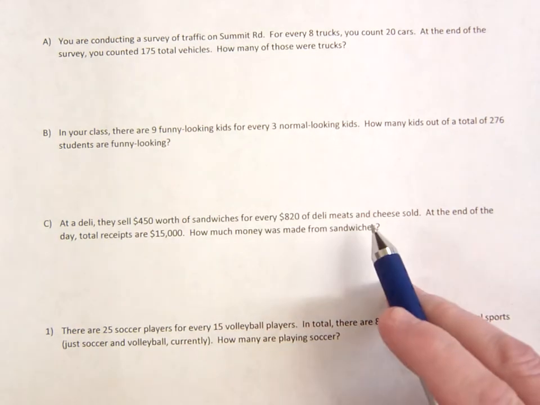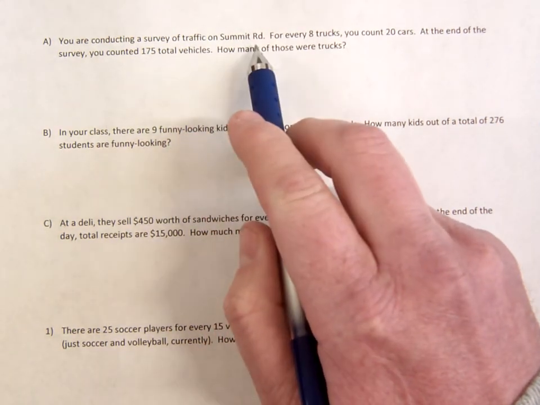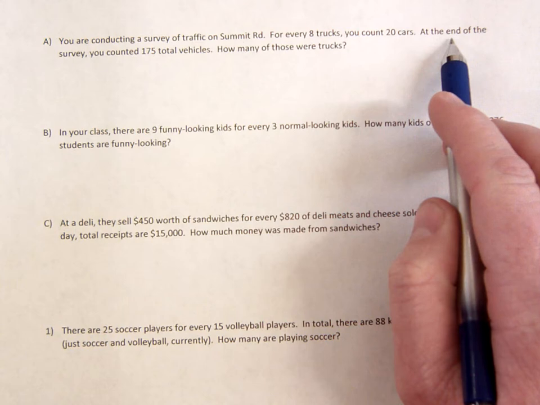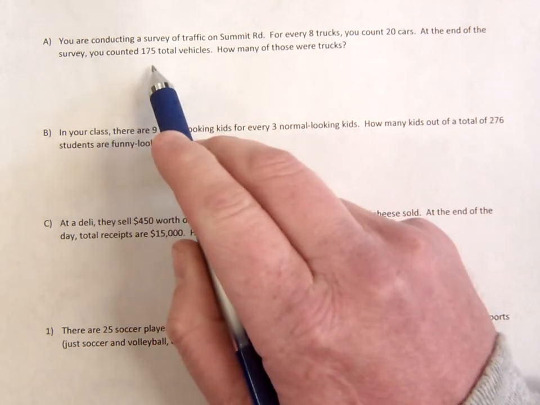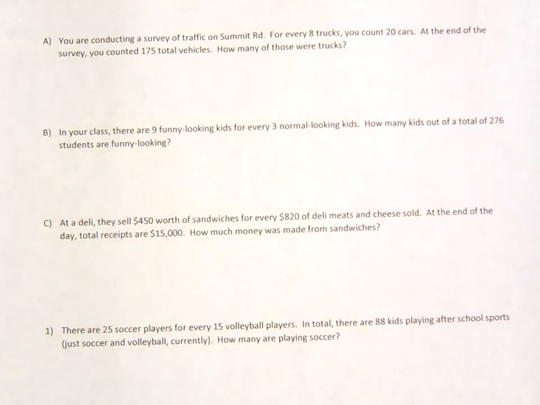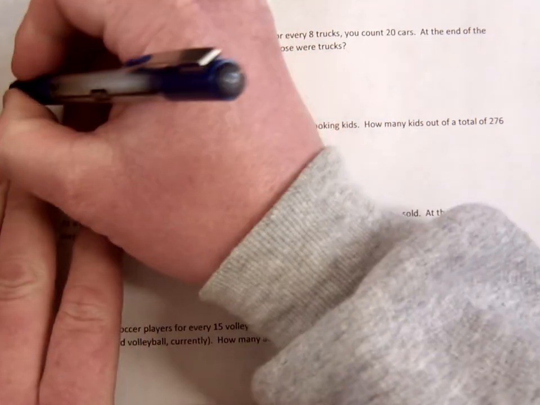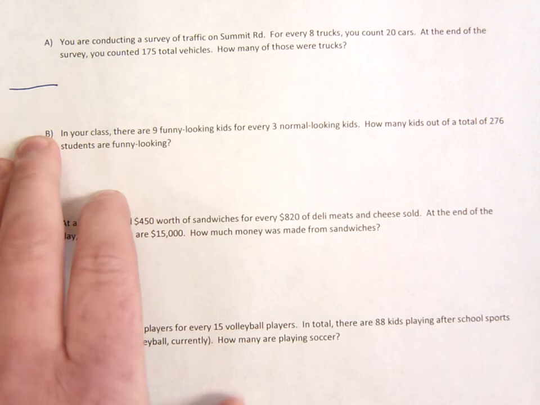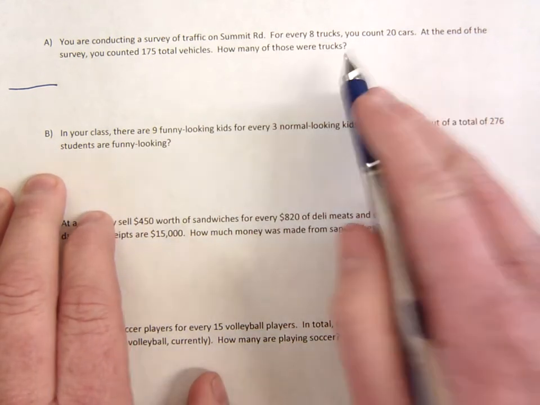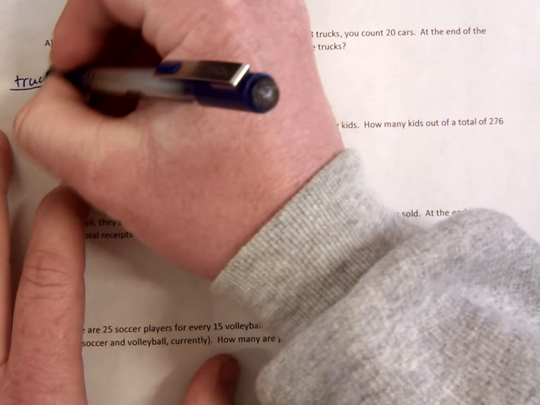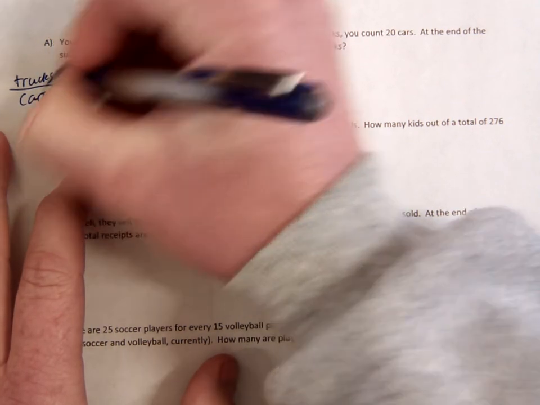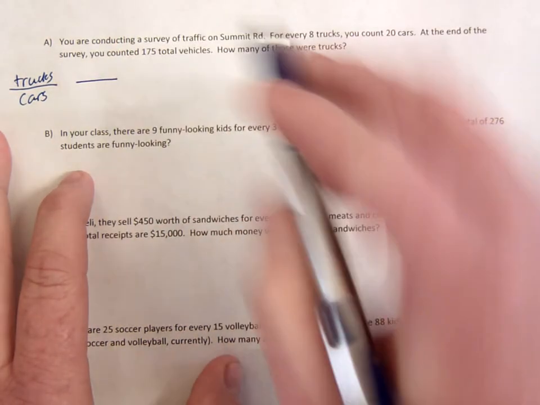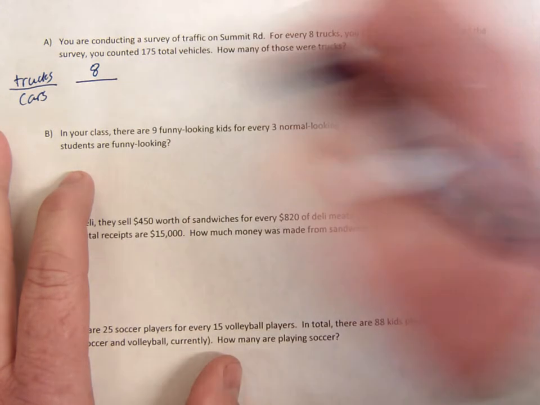All right, our first problem. We're conducting a survey of traffic on Summit Road. For every 8 trucks, you count 20 cars. And at the end of the survey, you counted 175 total vehicles. How many of those were trucks? So I taught you every time you set up a proportion to start by indicating what quantities you're comparing. At first glance, we might say we've got trucks and cars. So trucks over cars, and our first proportion would be 8 trucks for 20 cars.